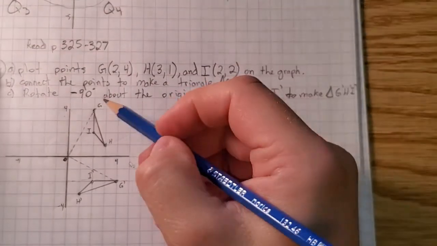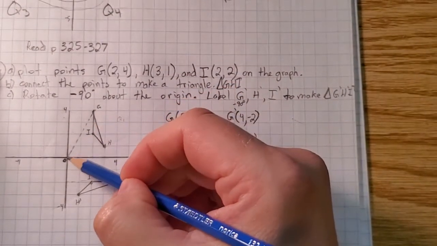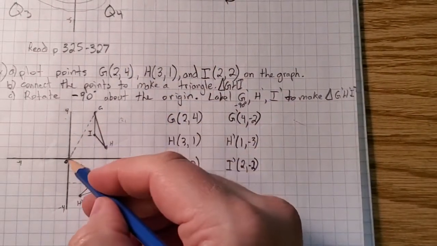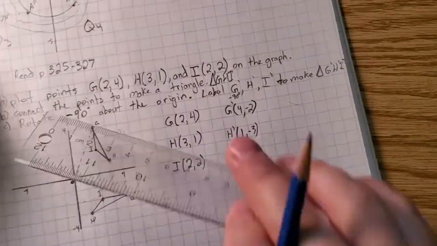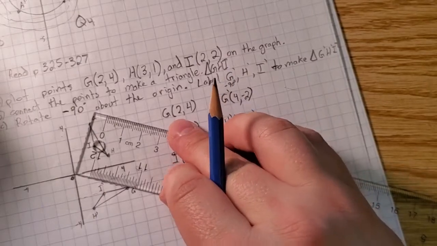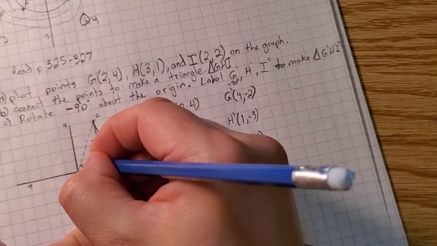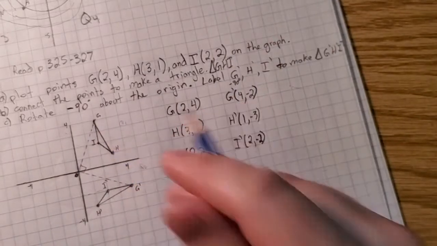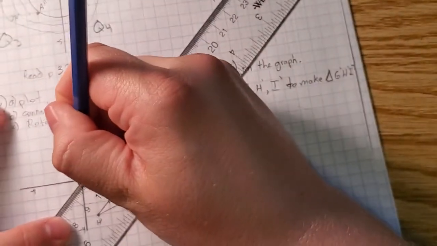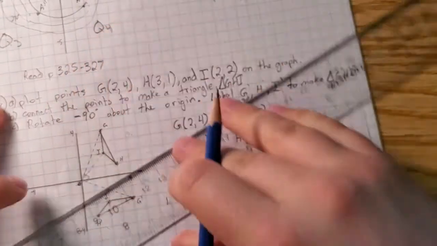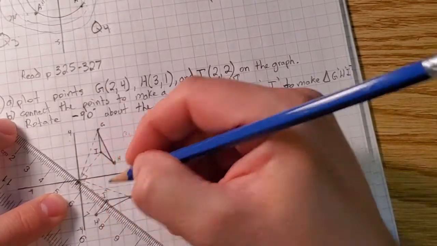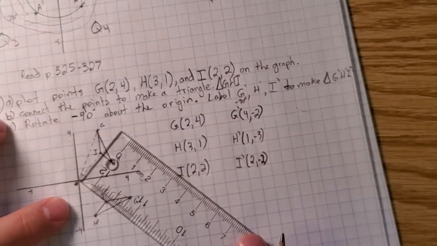And just to check this, you'll notice that here, G to G prime, if you make that triangle G, O, G prime, if we line up our ruler, it's like a corner of a ruler, a corner of a piece of paper. It is a 90-degree angle. In fact, from I to the origin, so let's draw a dotted line here, to origin to I prime, it is also a right angle.